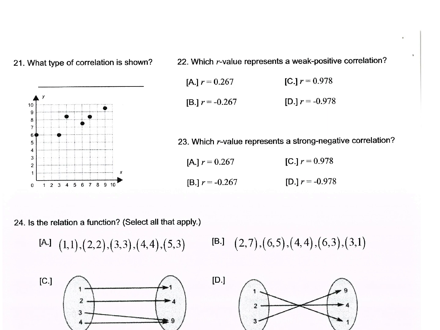All right, number 21, it asks for the type of correlation. So all of these are correlations. Correlations really is looking for an R value. It's looking for positive and negative. If you were to draw a line of best fit through these lines, or through these points, that would be a positive sloped line. Therefore, it has a positive correlation.